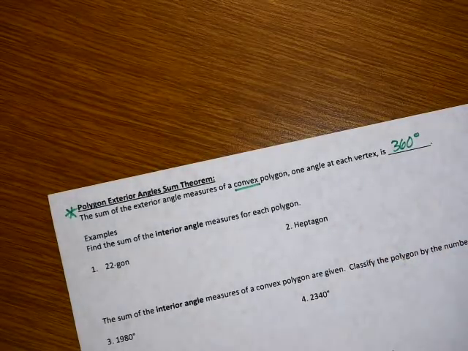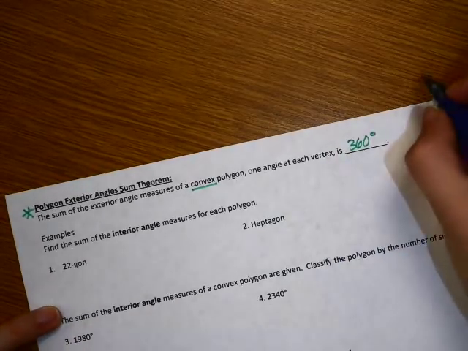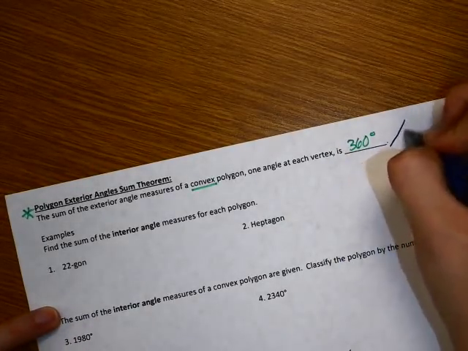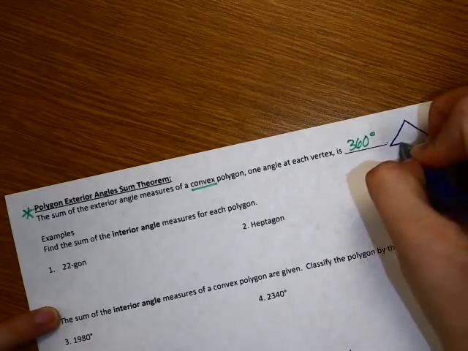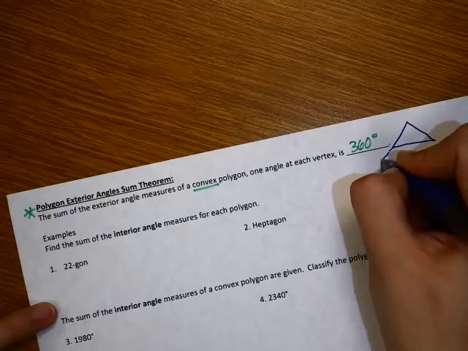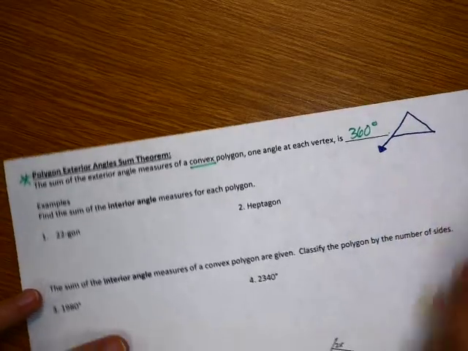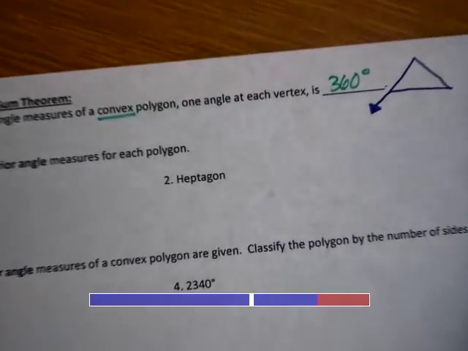Okay, so what the heck does this look like? Okay, so remember when we would find the measure of exterior angles in a triangle. So I want you to draw a triangle. And let's draw an exterior angle, right? I'm going to zoom in here.